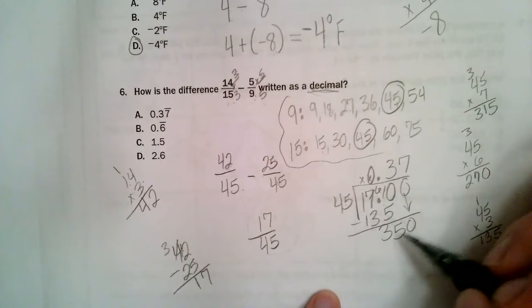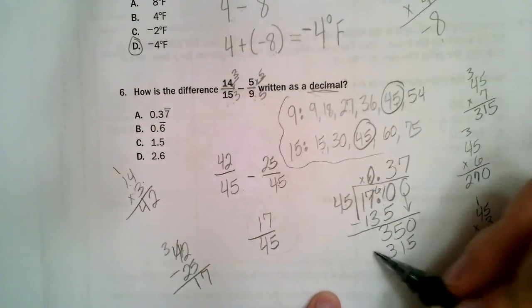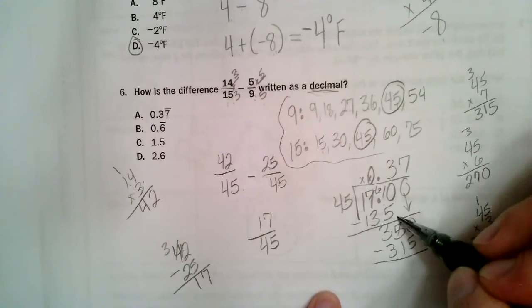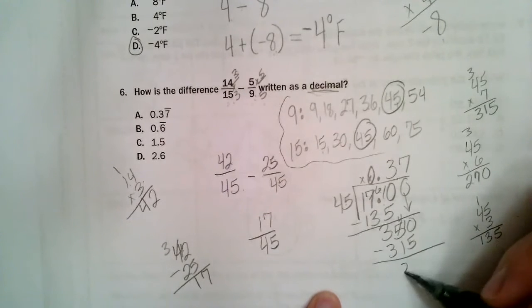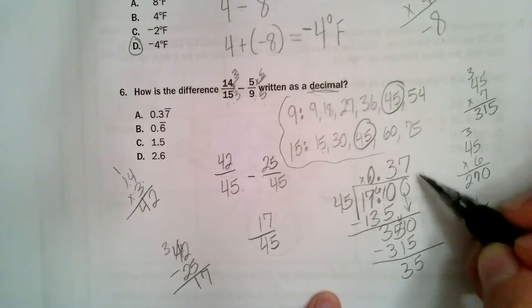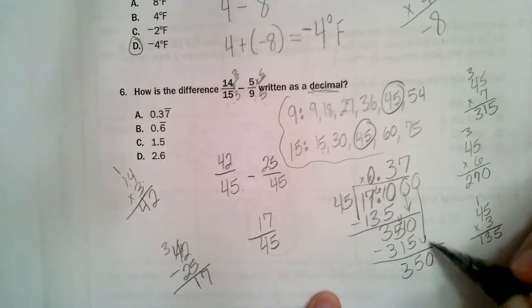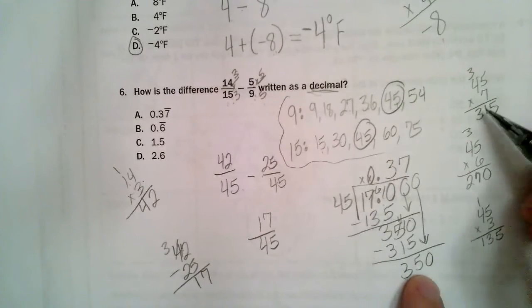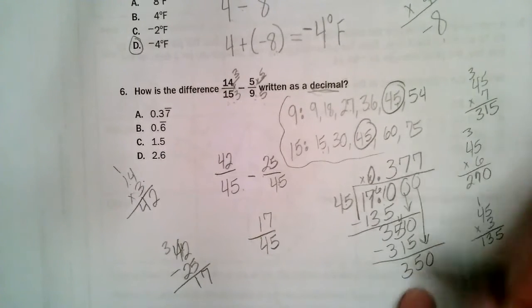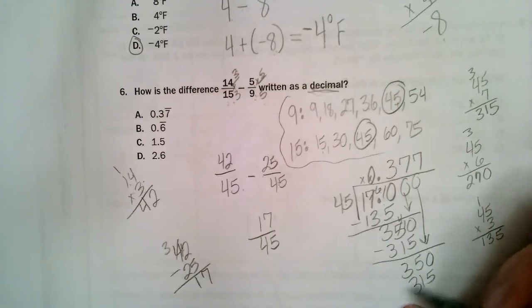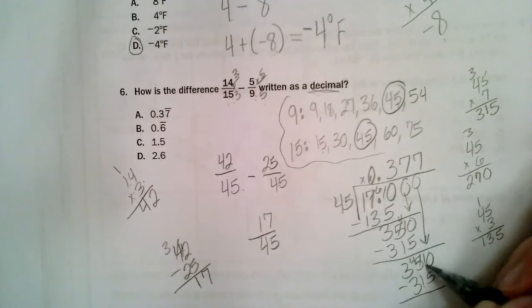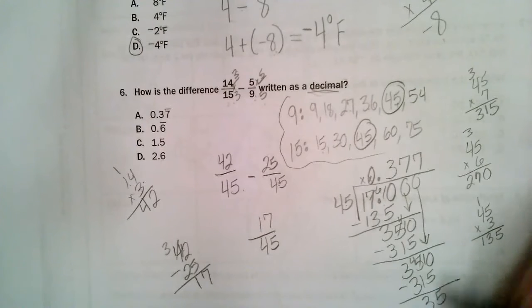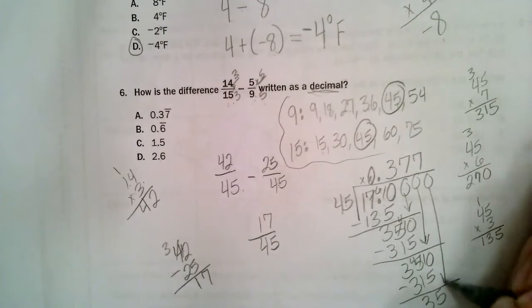7 times 45 is 315. So I would subtract again. And I get 3. 10 minus 5 is 5. Add a 0 and bring it down. So I get 350. 7 is as close as I get, which is 315. Subtract again. I get 3, 5. Bring down my 0.